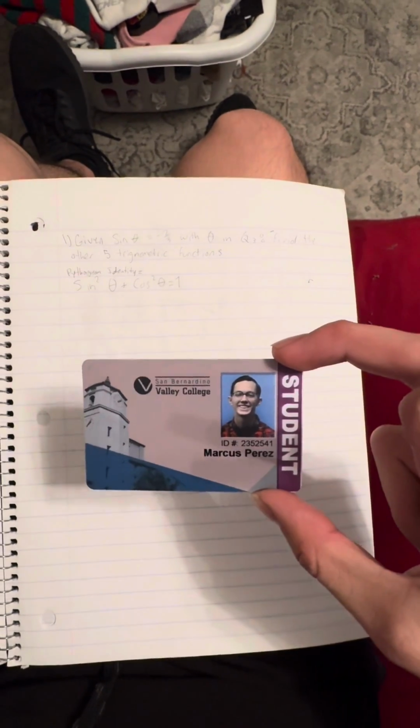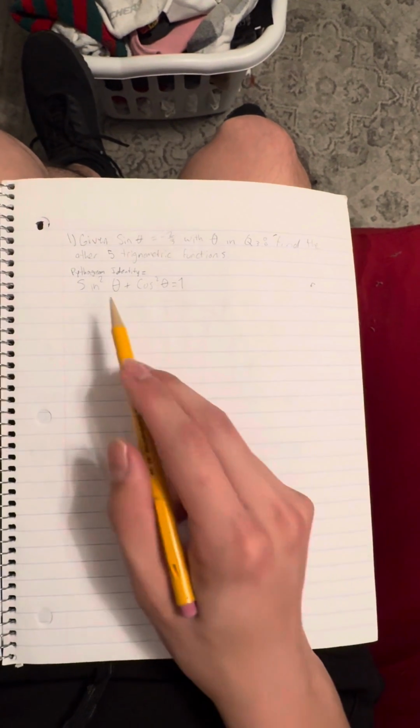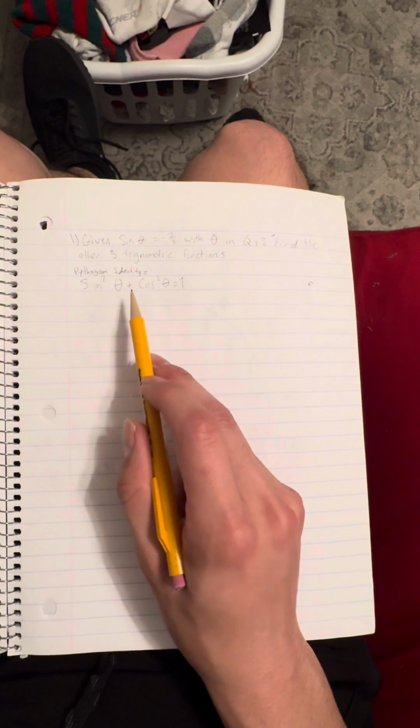Okay, so this is the number 2 math project. Here is my student ID. And the first problem states, given sine theta is equal to -2/3 with theta in quadrant 3, find the 5 other trigonometric functions.